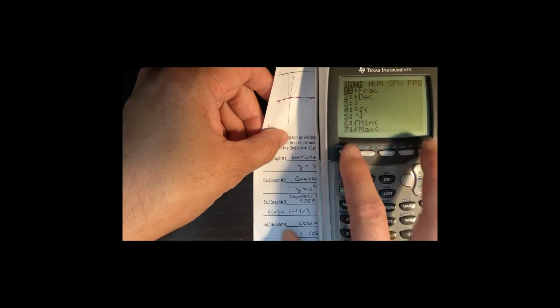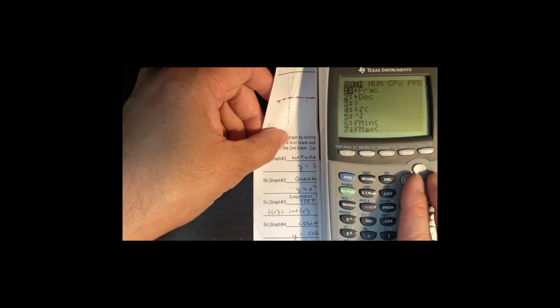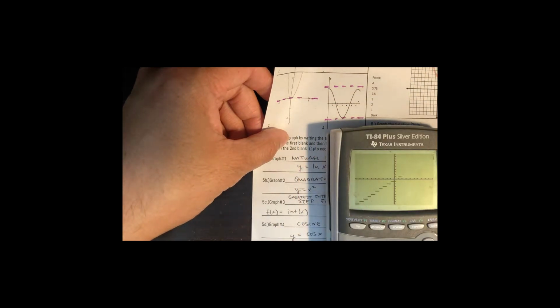For my y equals, I put math, and then I move over to number, and there's integer, and you can put an x, zoom 6, and there's a graph.